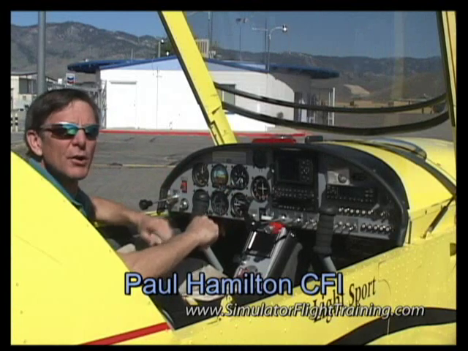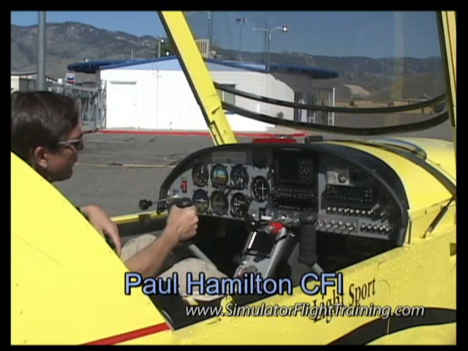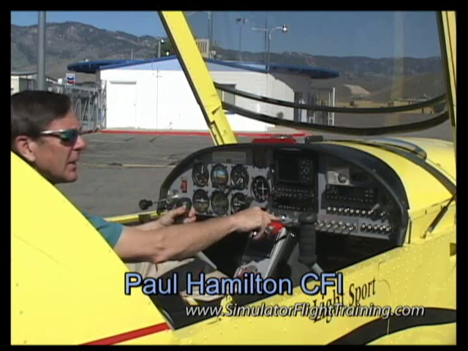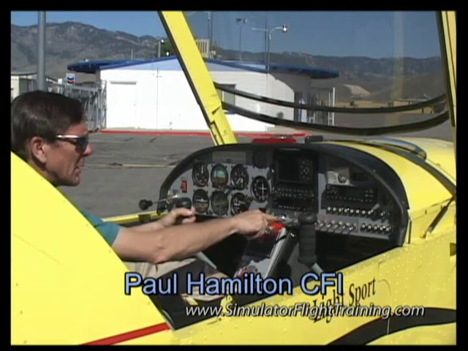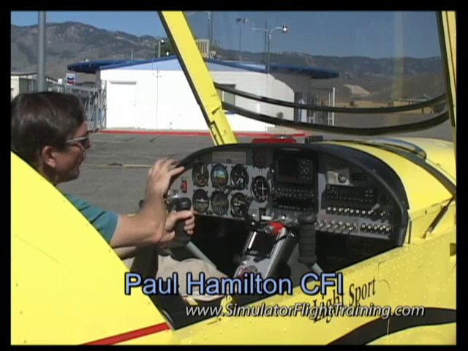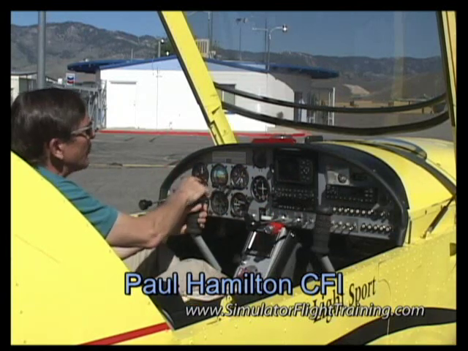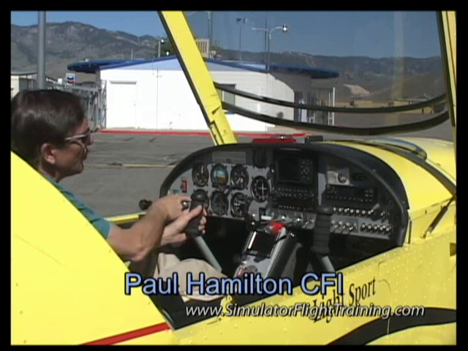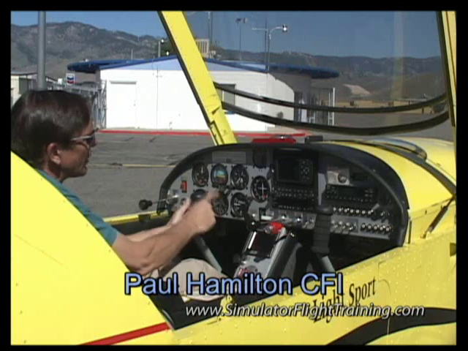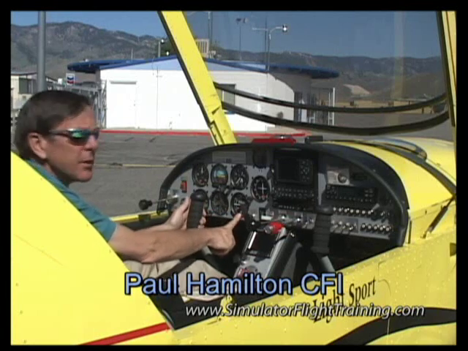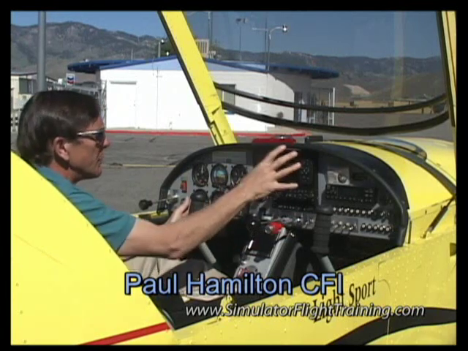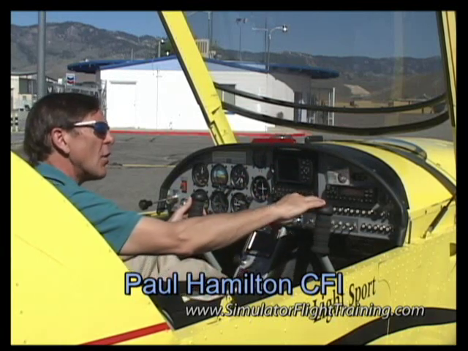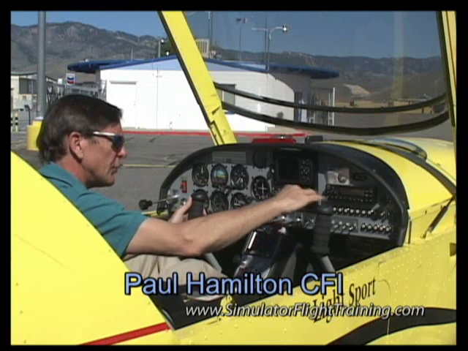Let's look at the cockpit here of the Zodiac. First off, you can fly it with a right hand because you've got the throttle on the left, or the left hand because you've got the throttle in the middle here on the right. It's got your full six-pack of instruments: your airspeed, your attitude indicator, your altitude, turn coordinator, your directional gyro, and your vertical speed. It also has your GPS, your communication systems, transponder, and all your switches and circuit breakers.